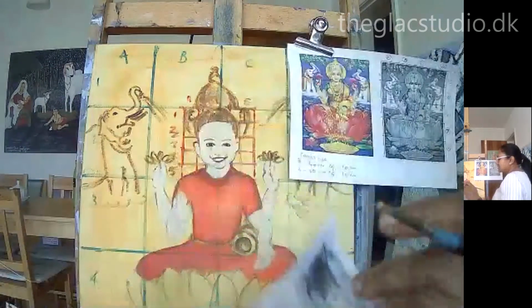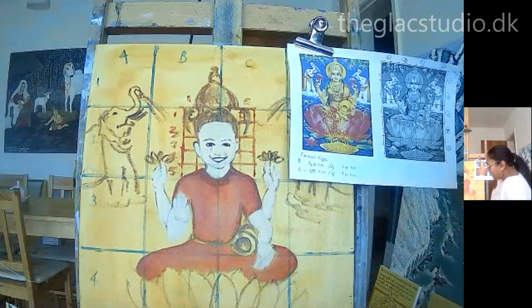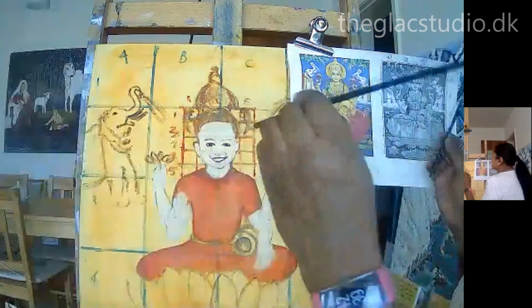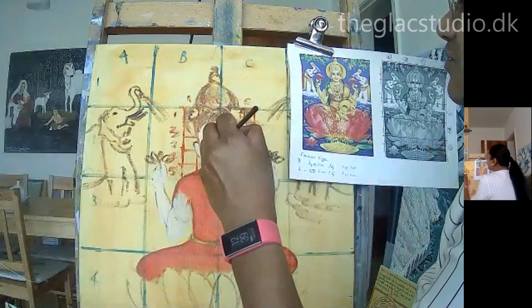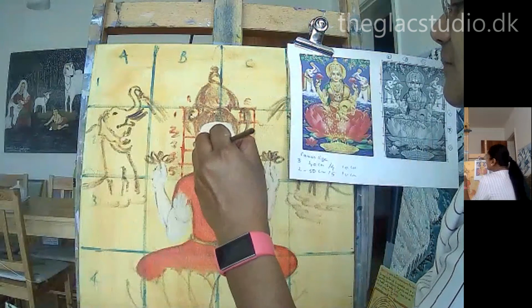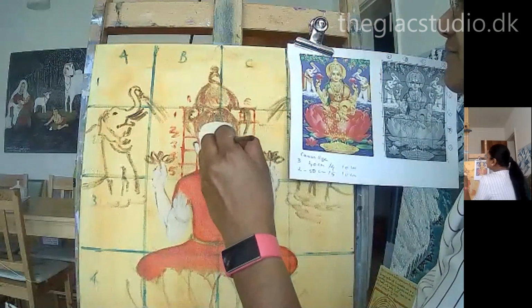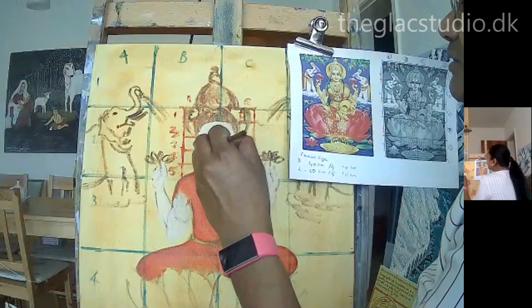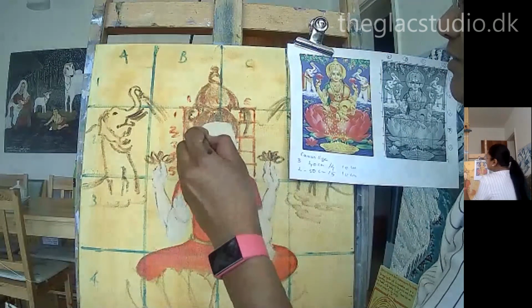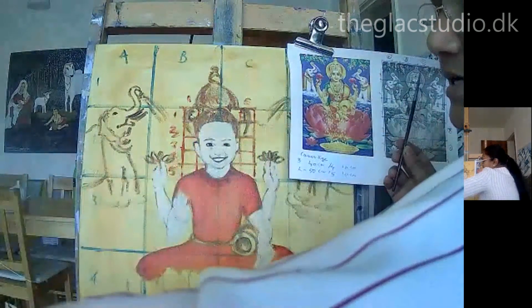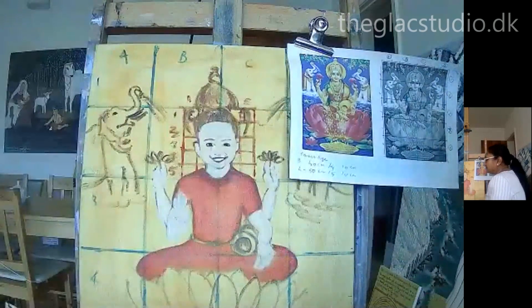So for this, before I do the black, I'm going to use the skin color to go over the top portion of it. So I cover this section. We are not working on details, but we need a certain level of detailing at least to proceed to the next steps.